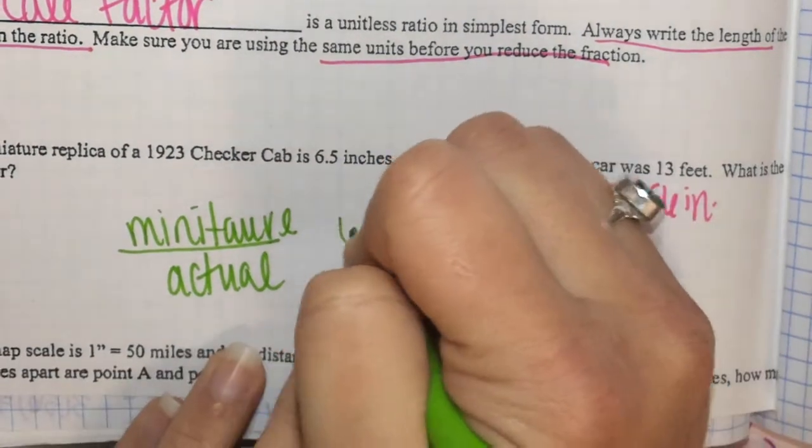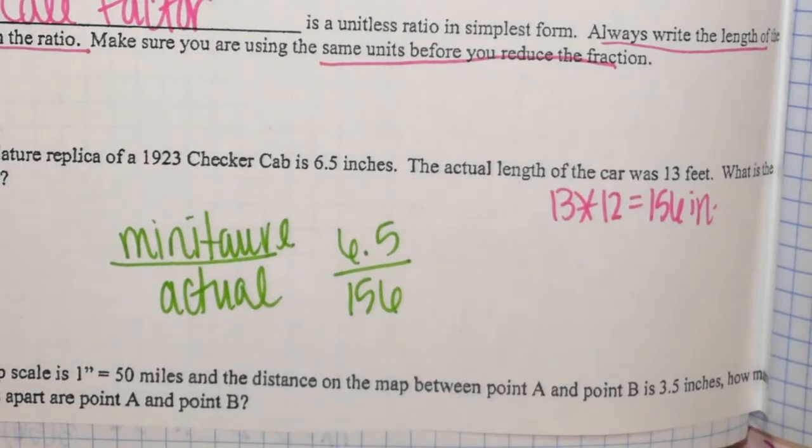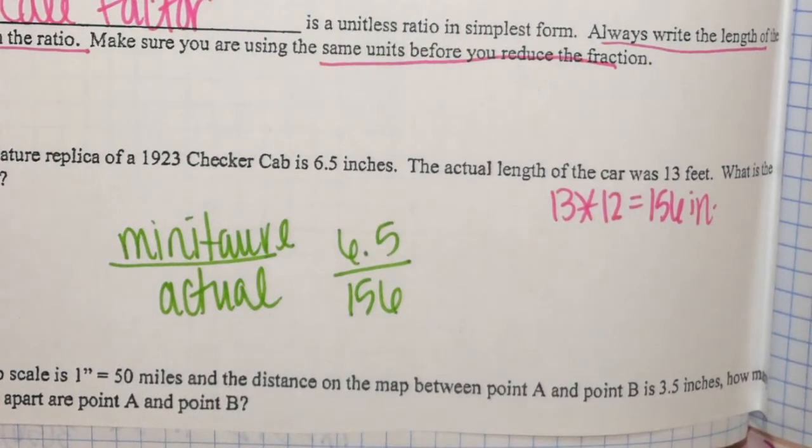So that means that we're going to have 6.5 divided by 156. Now please, in your handy-dandy calculators, not your cell phones, because we're not using our cell phones as calculators, we're using our calculators. Do 6.5 divided by 156.